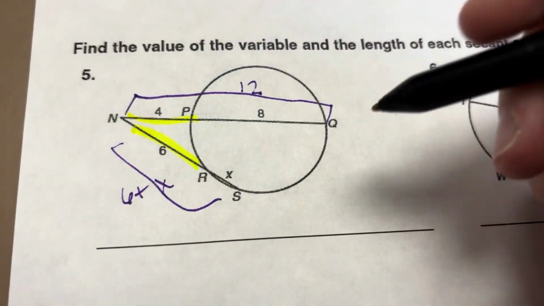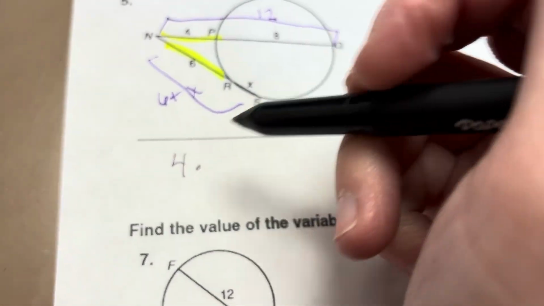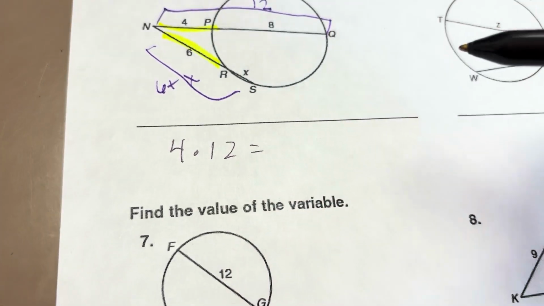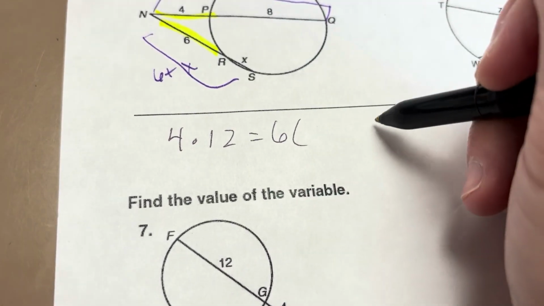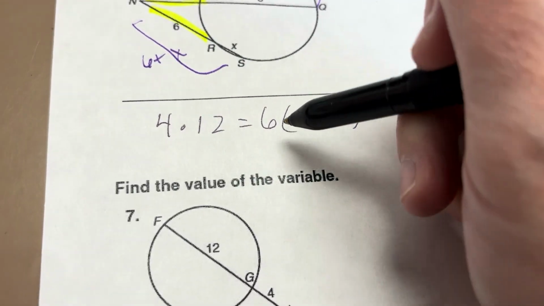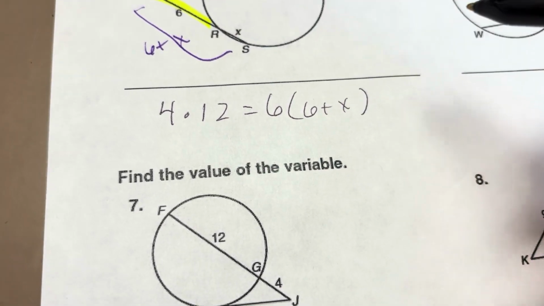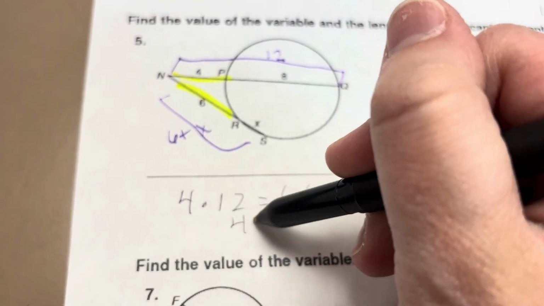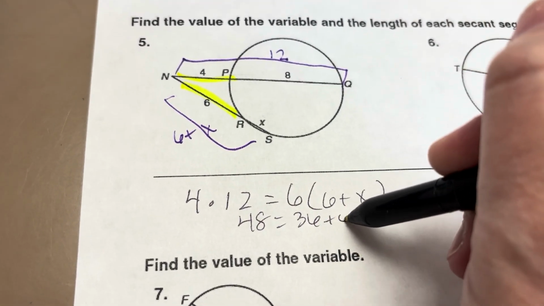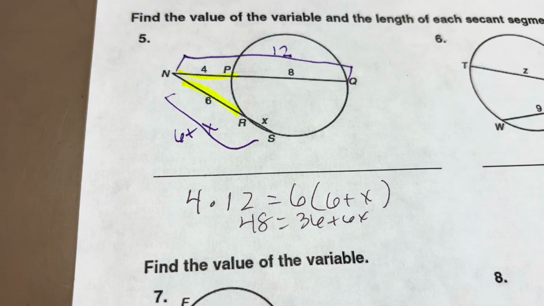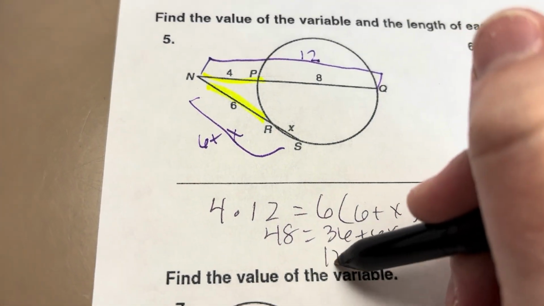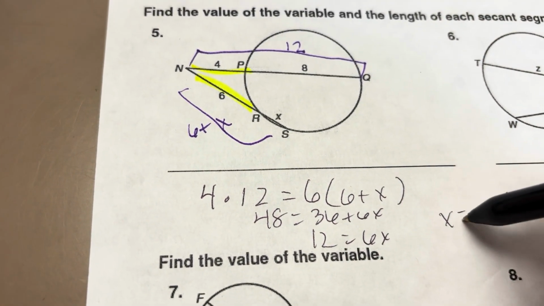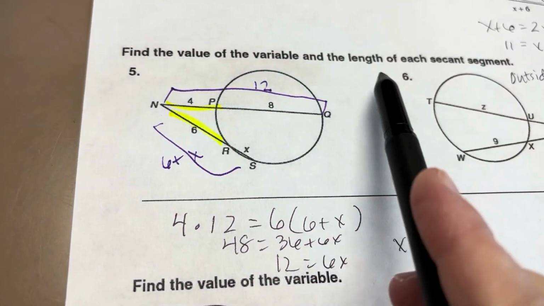So now we just follow the rule that I said. So it's going to be outside times the whole, so 4 times 12. And here I just need to remember that when I do outside times the whole, because the whole is 6 plus x, that goes into parentheses so that I can distribute appropriately. So 4 times 12 is 48. And then we get 36 plus 6x with distribution. 48 minus 36 is 12. And x equals 2.